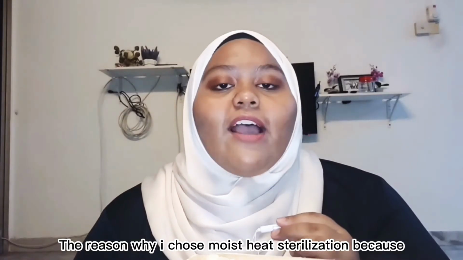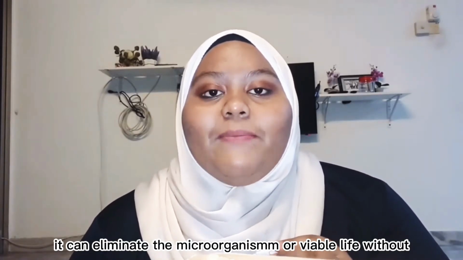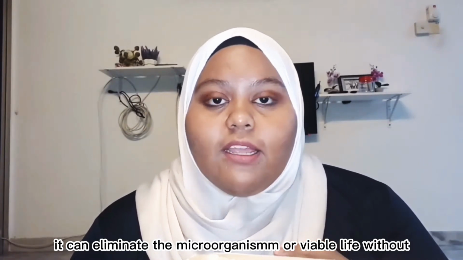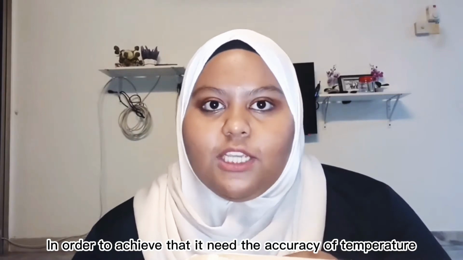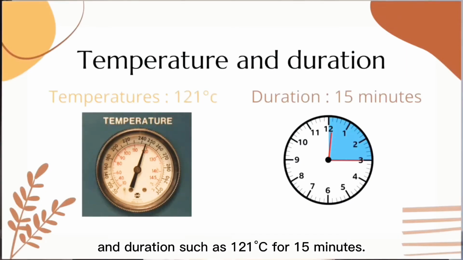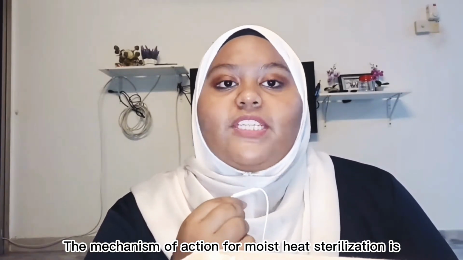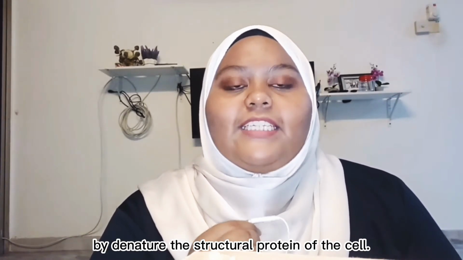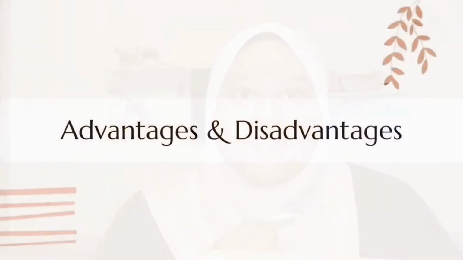The reason why I choose moist heat sterilization is because it can eliminate the microorganisms or viable life without changing their physical and chemical properties. In order to achieve that, it needs accuracy in temperature and duration, such as 121 degrees Celsius for 15 minutes. The mechanism of action for moist heat sterilization is by denaturing the structural protein of the cell.